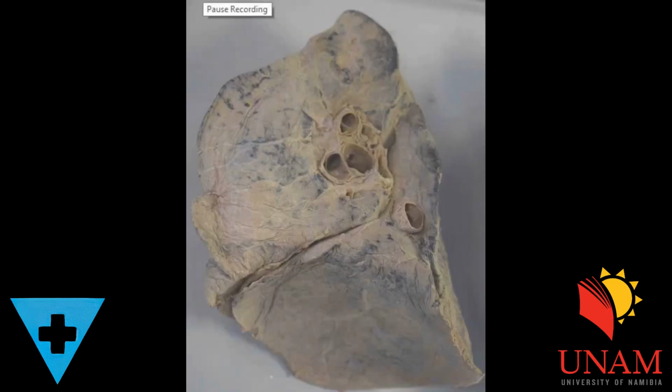This is the mediastinal surface of the right lung. We can see the oblique fissure. We can see a partial horizontal fissure, although it does not continue all the way, dividing the right lung into a superior, middle, and an inferior lobe.